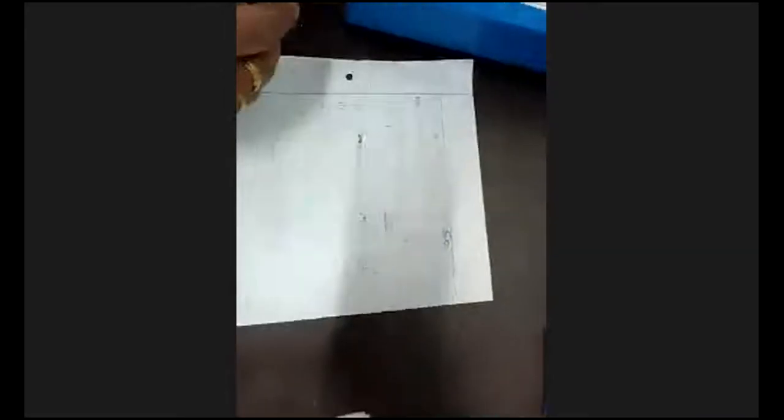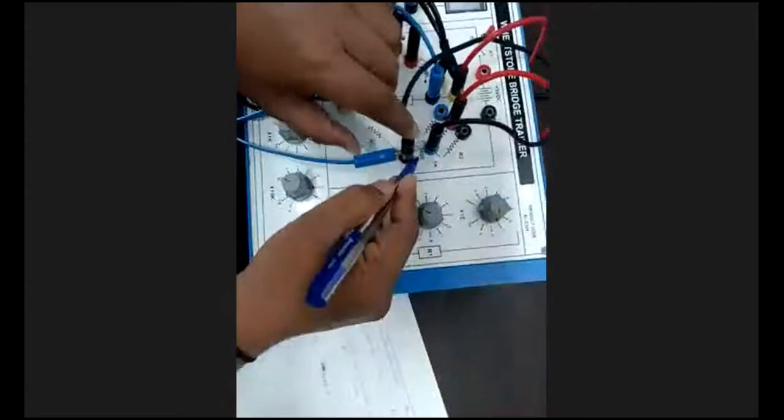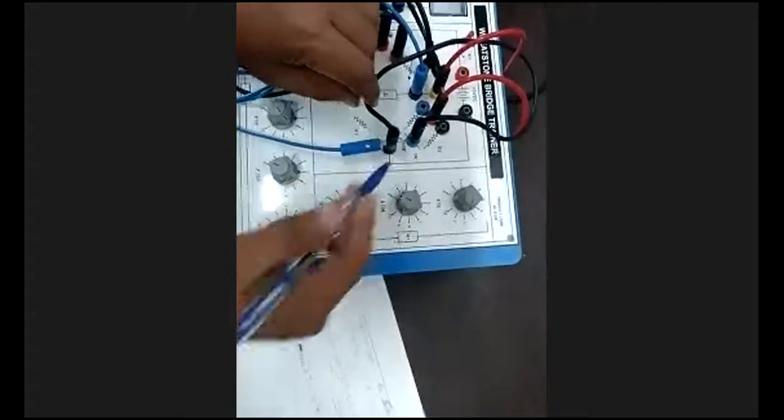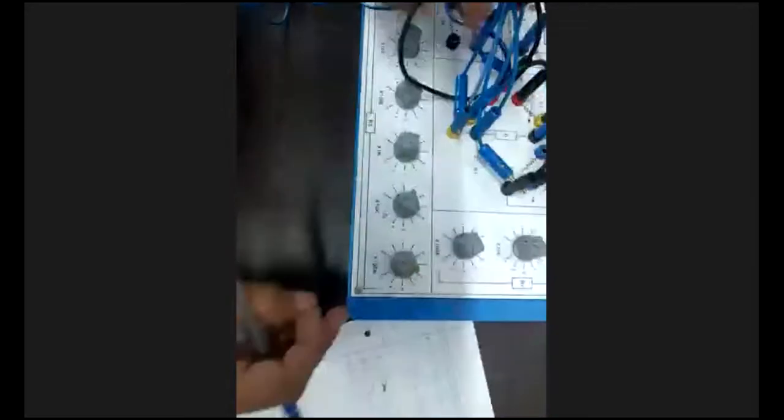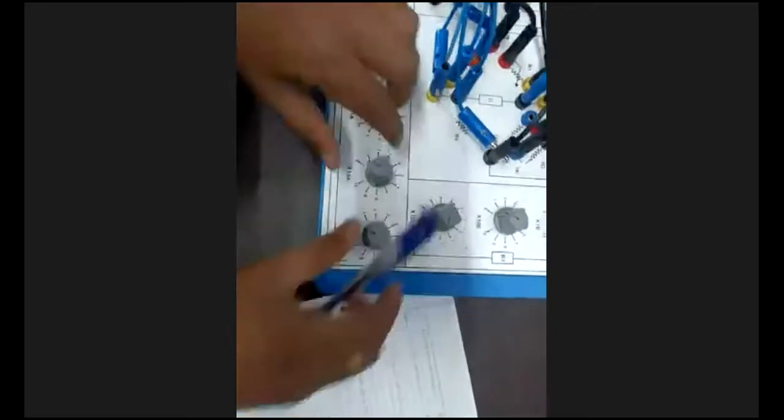Next, R2 equal to how much we have chosen here? What is this value? 560. So 560 ohm I will consider here now. Next, the main important thing is R3 we have to consider here. This one is 0, this one 0.